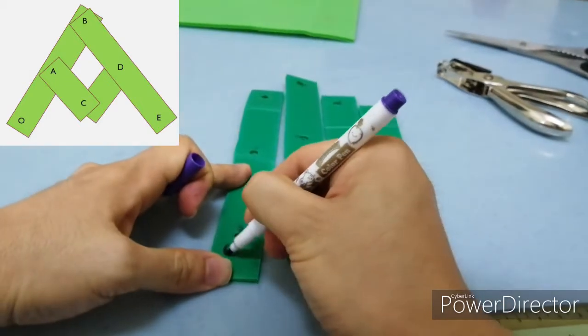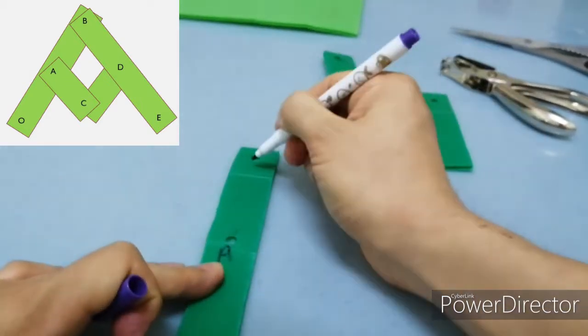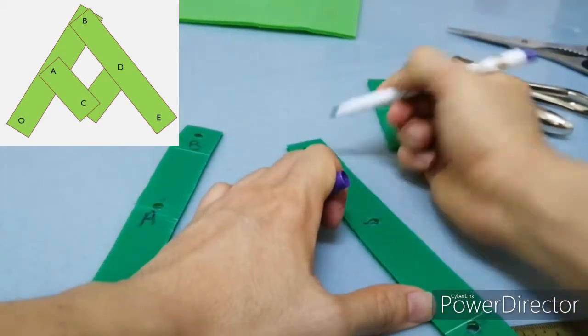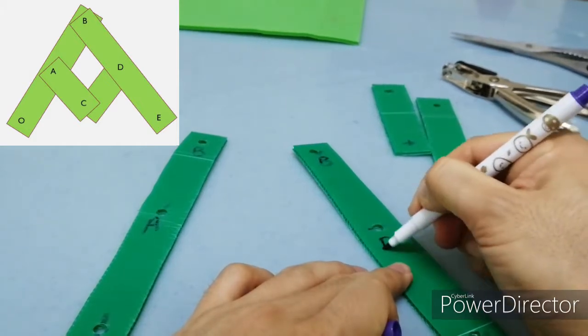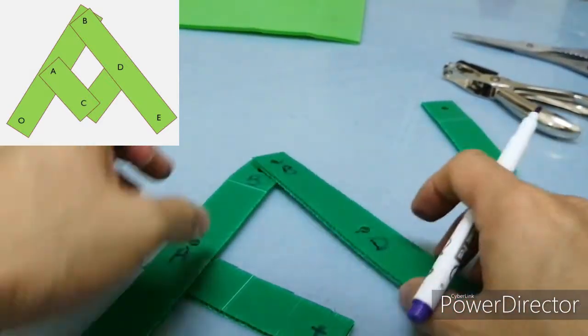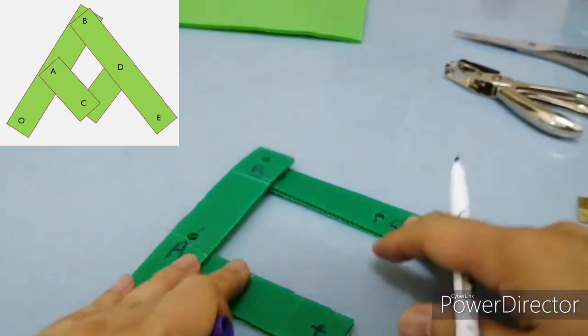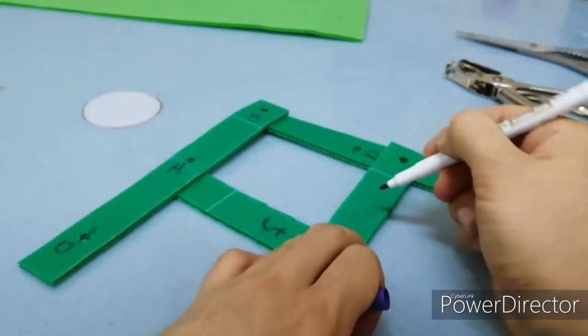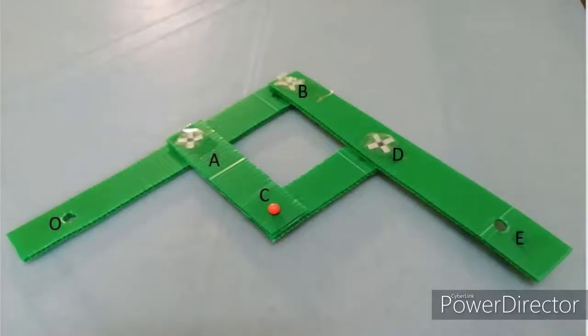I like to label the joints of the pantograph, and I use the letters O, A, B, C, D, E as shown in this picture at the top left corner. This is how the pantograph looks like finally. But how are we going to join the pieces we made? Well, I'm going to use straws to replace screws.